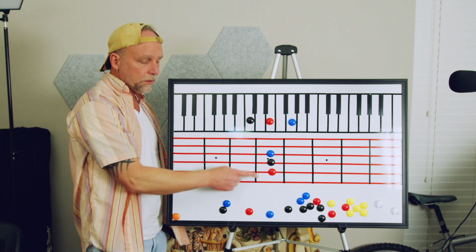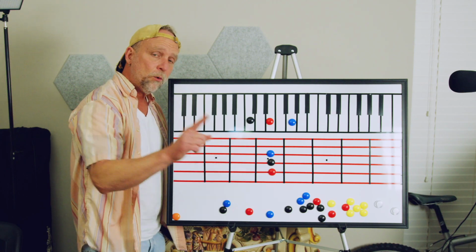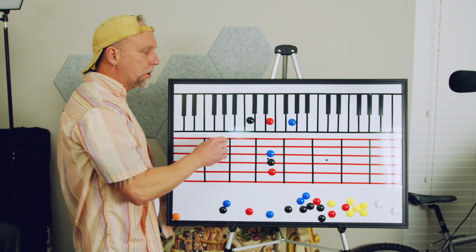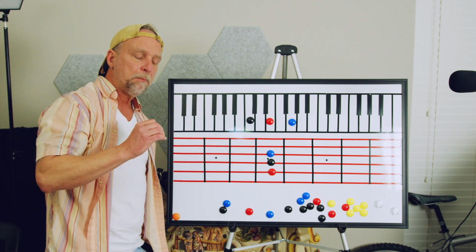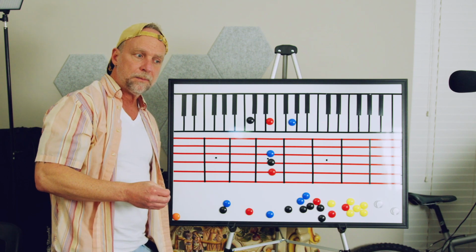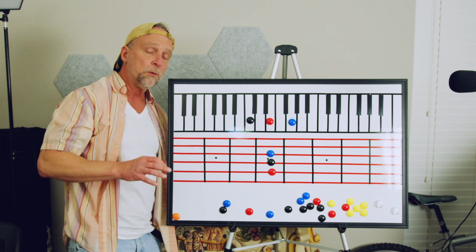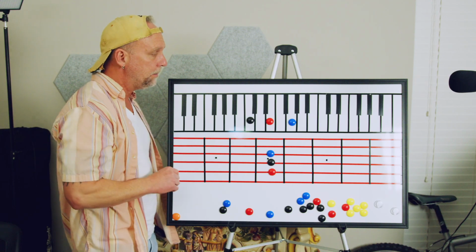Fifth, root, third. Now we have an inversion. What is an inversion? An inversion is where you're playing the same 3 notes, but you're playing them in a different sequence. Tonally, it's going to sound the same. Timbre-wise, it will not sound the same. What do I mean by that?